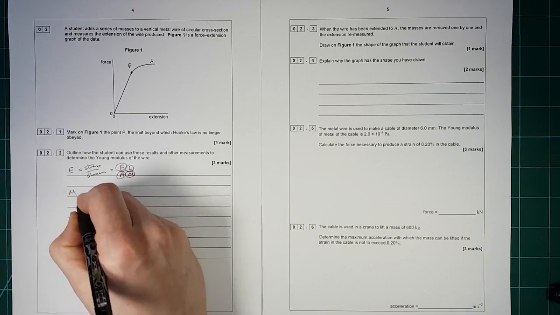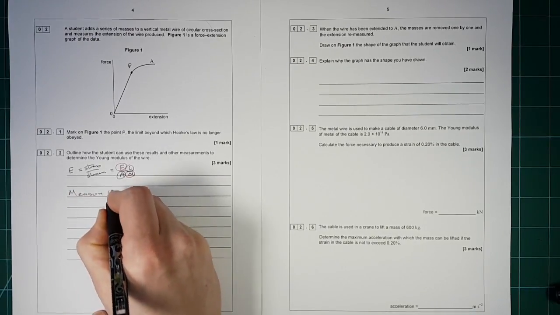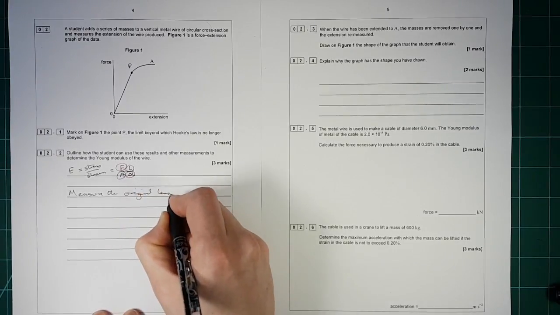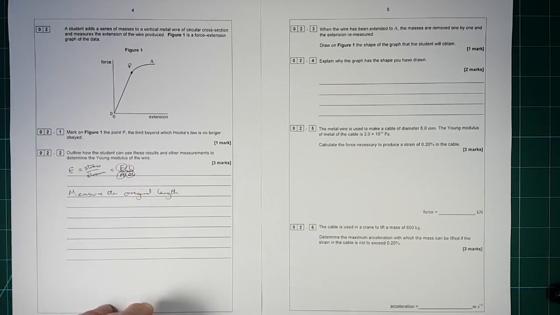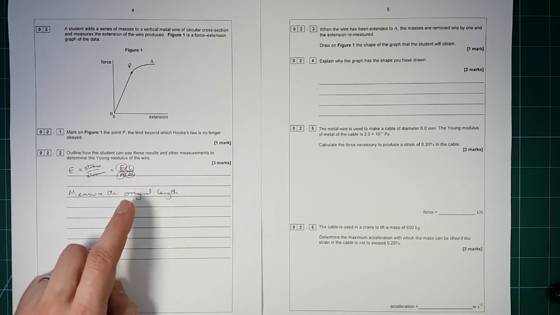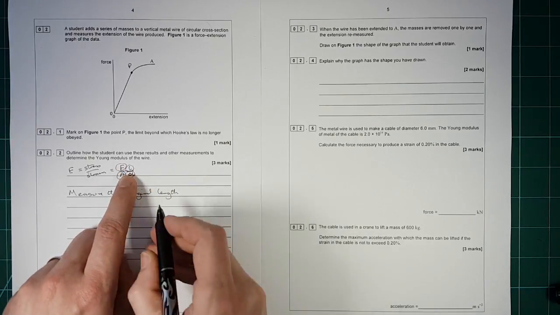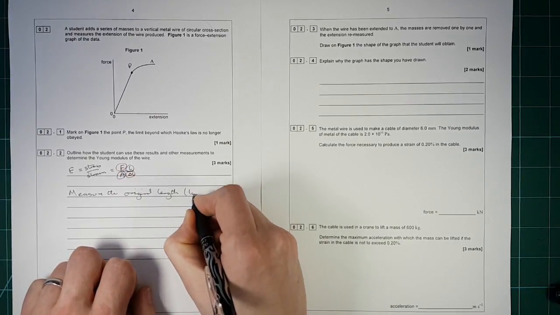Measure the original length. And it's a good idea in practice to always write down what you would measure something with in any experiment question. It's not a mark for it this time, but it's worth getting into the habit. So we would use a tape measure for that.